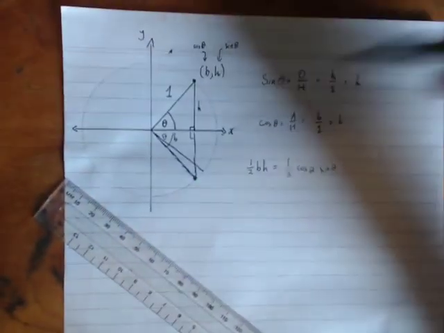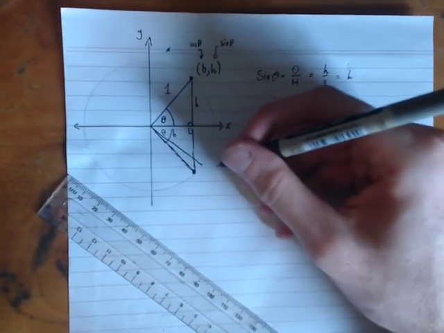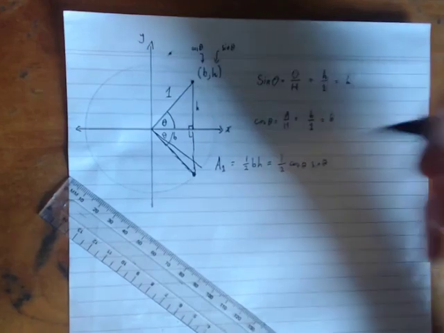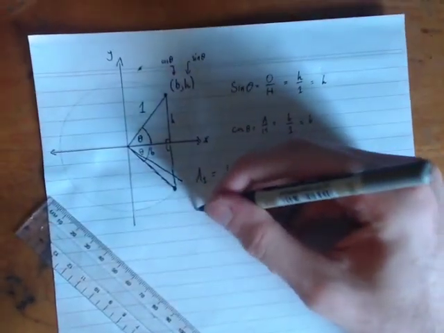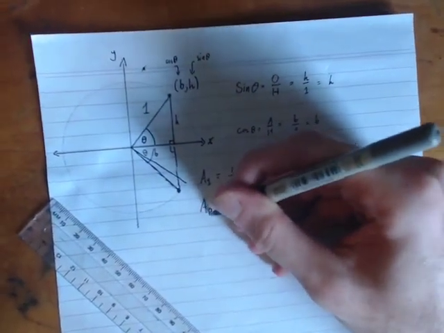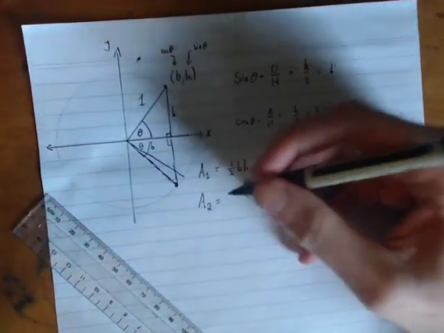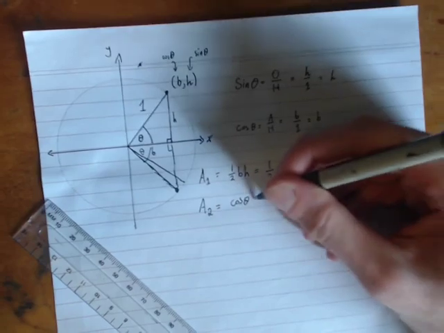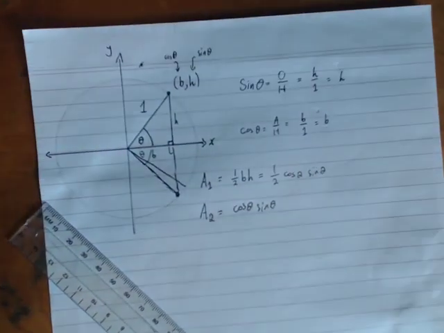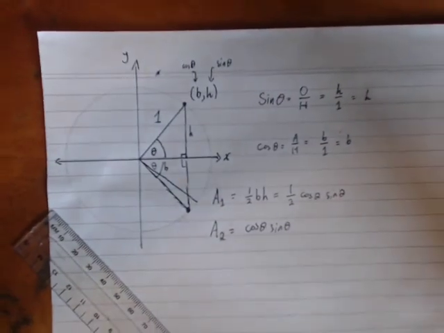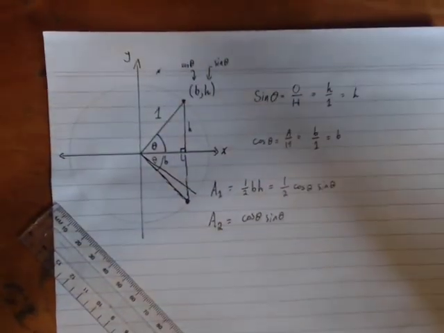The area of one triangle is this, but the area of two triangles is going to be double this, which is just cos theta sine theta. And that makes sense, right? Of course it's going to be that. Okay.